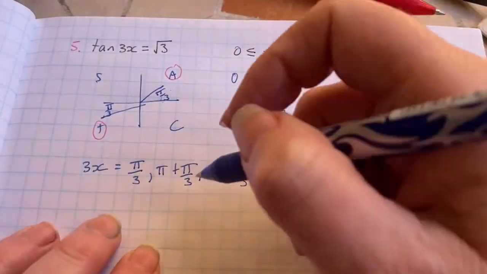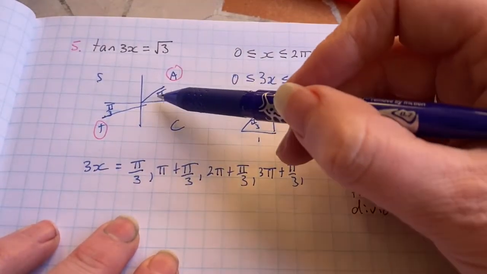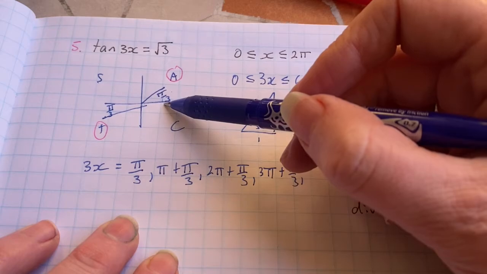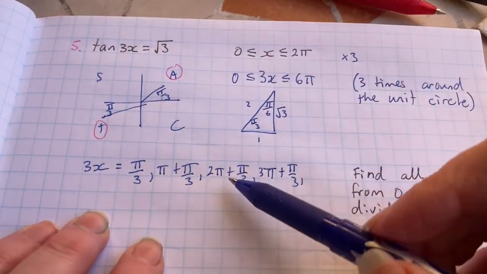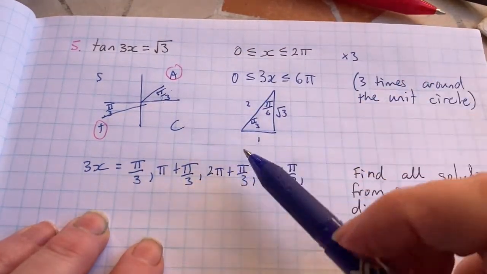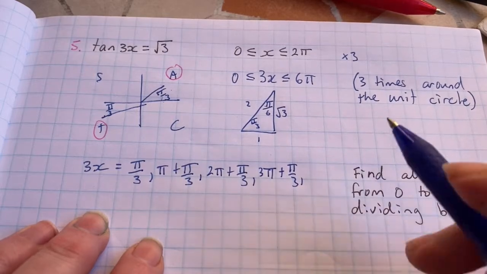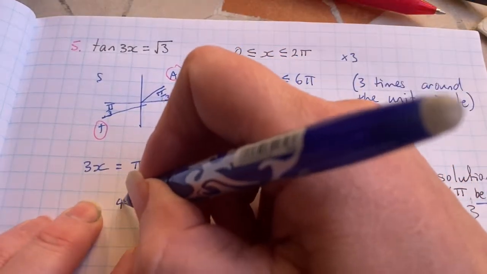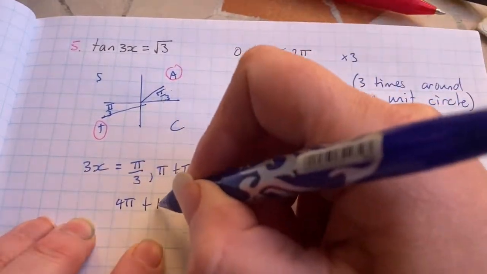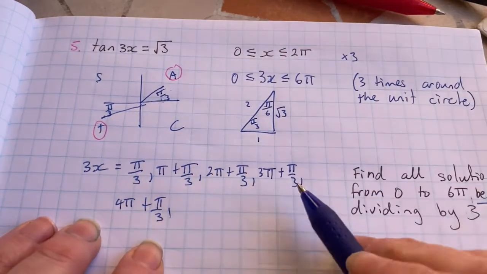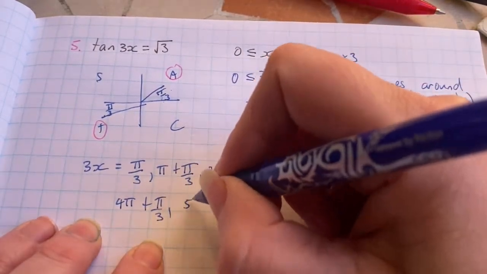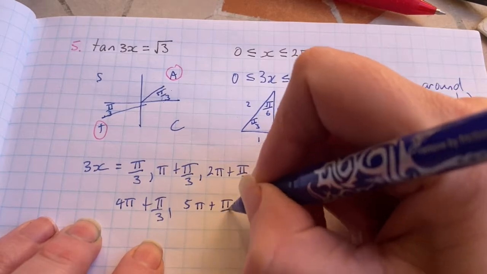Okay, I'm running out of space here. Let's just go to the next line. So let's keep going round. So I'm round to 4 pi plus pi on 3, which is 2 pi plus this one. So if I add 2 pi to each of these now, I get my next 2. So that's 4 pi plus pi on 3. And then 2 pi plus that one is 5 pi plus pi on 3.